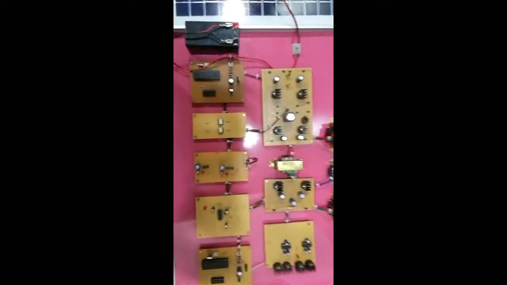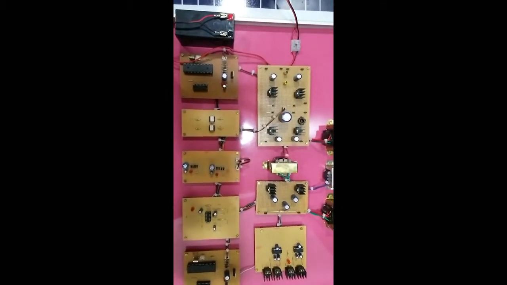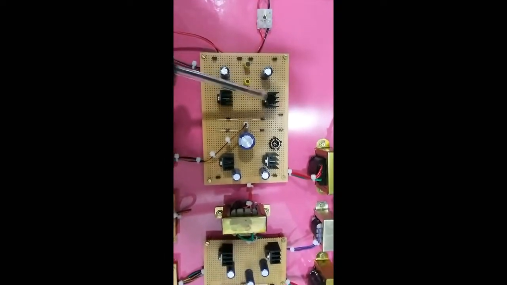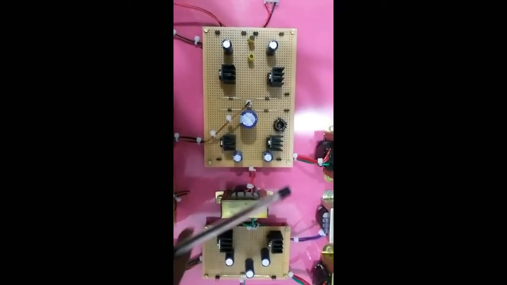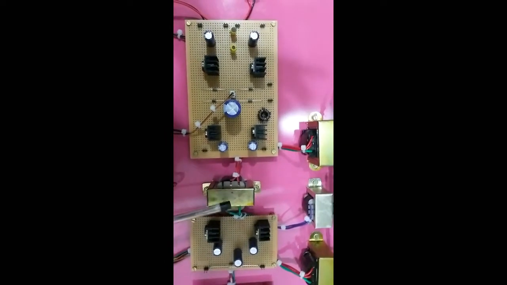So this project is about grid connected PV wind based multi-input transformer for bidirectional operation. So this is our main circuit. In this circuit, these two switches act as a bidirectional converter, and these two switches act as a half-bridge inverter which can invert the DC supply into AC.